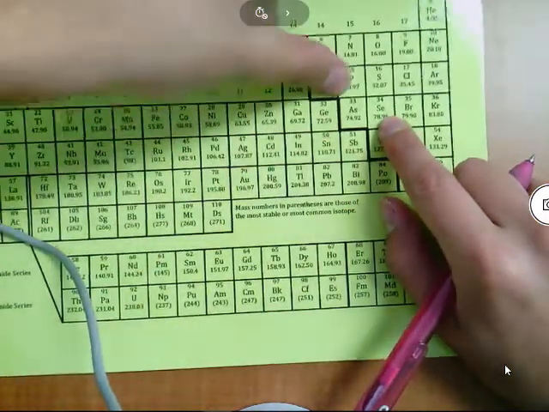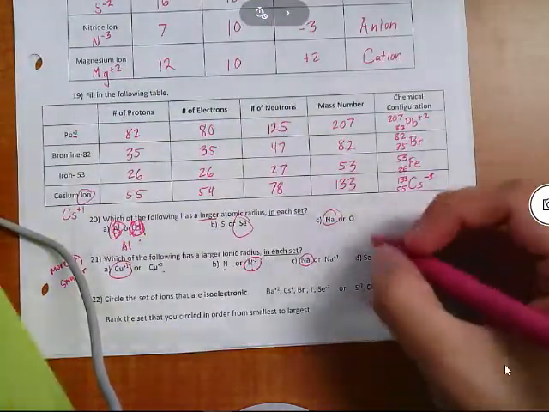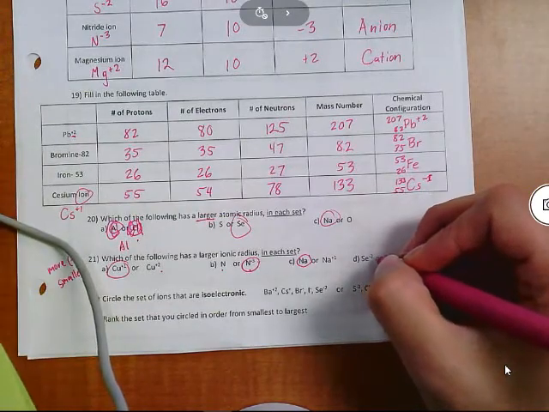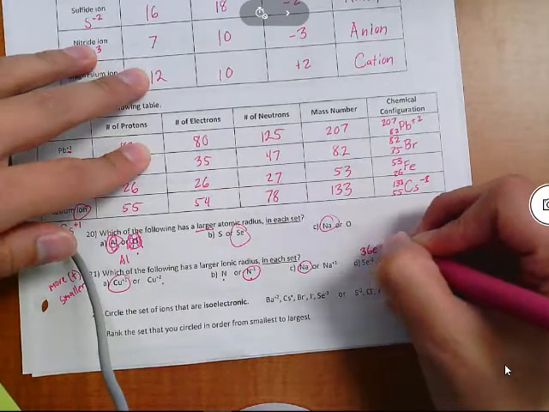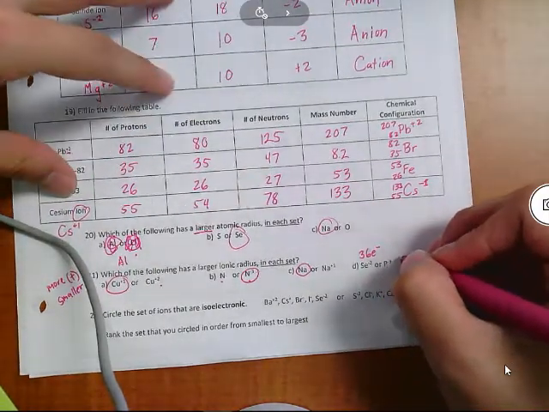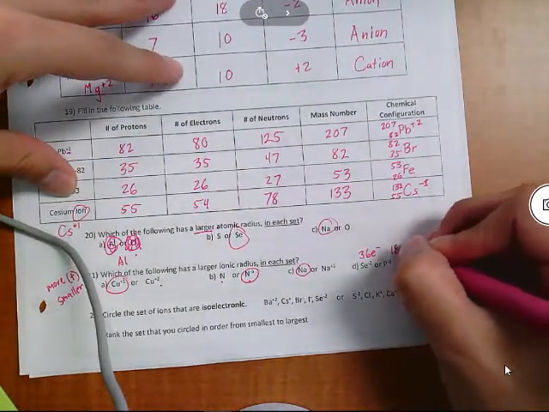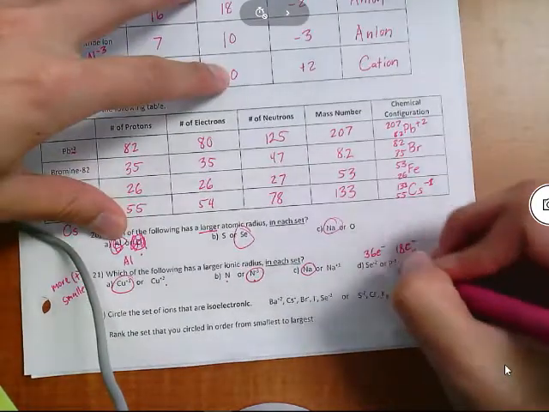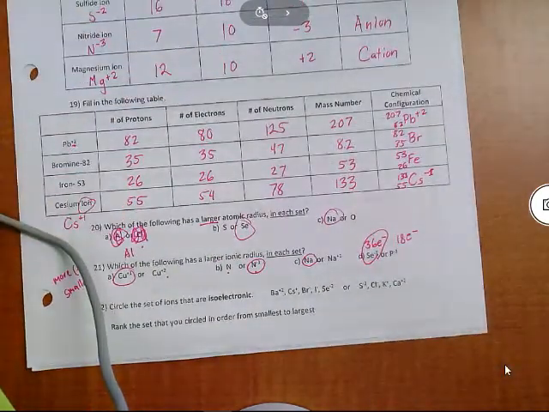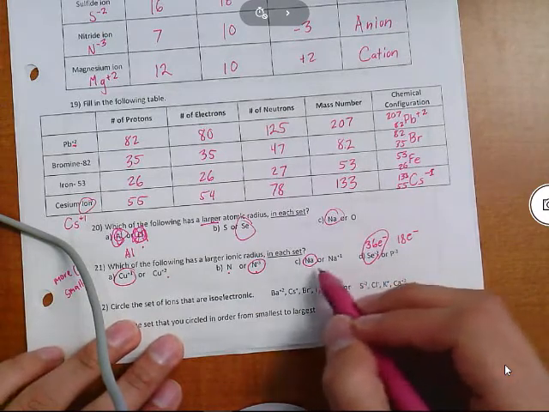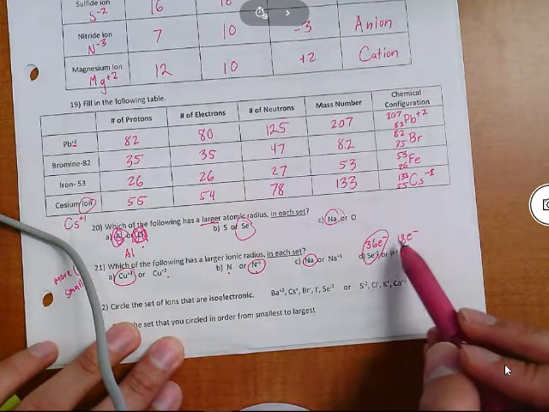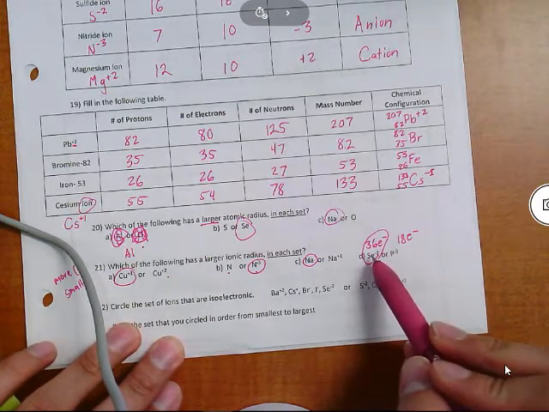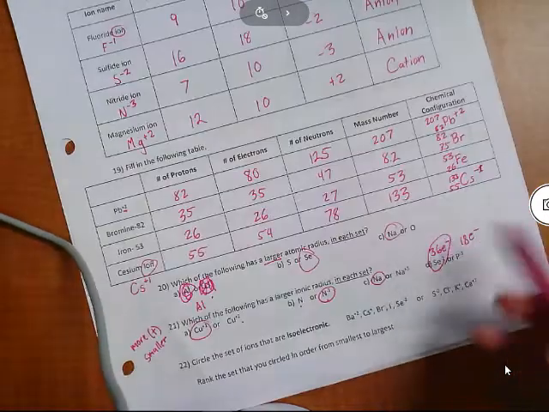Se and P. So, okay, I need to know how many electrons this is. Se with a -2 charge, that'll put me at 36 electrons. And phosphorus with the -3 charge will give me 18 electrons. So this one would be larger. I'm sorry, I was quick on these because they were the same elements, but if you have different elements and you're comparing them, I have to look at how many electrons they all have. This one has way more, so this one has to be larger.